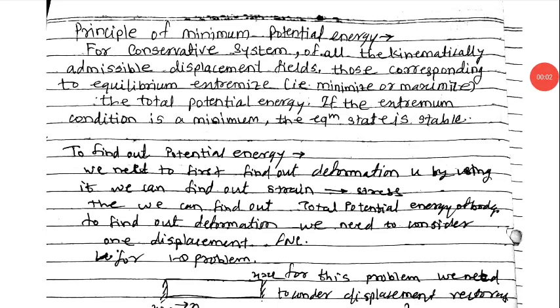Hello friends, recently we have studied the potential energy and its equations and formulas, and how to derive that equation. Everything we have seen in the last video. Now we will study the principle of minimum potential energy.